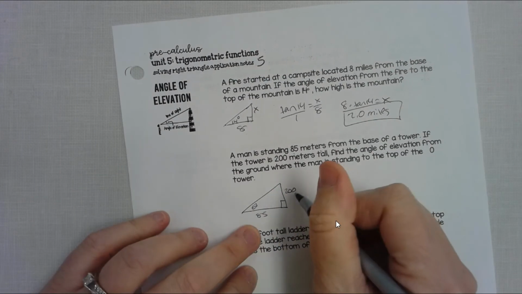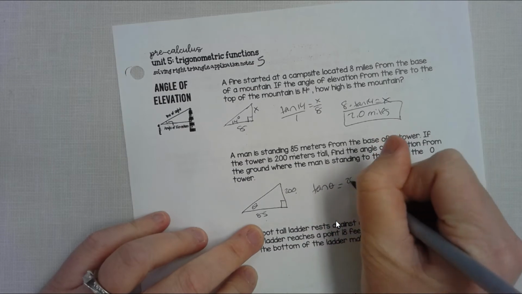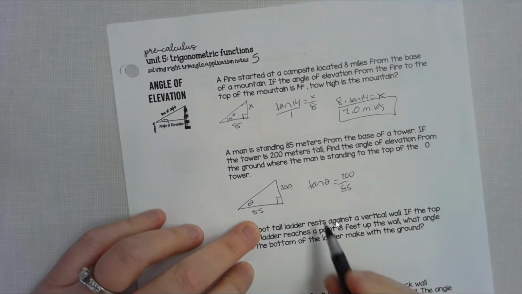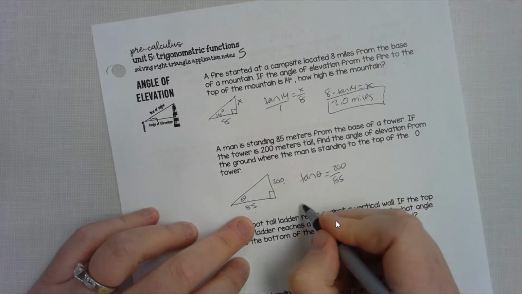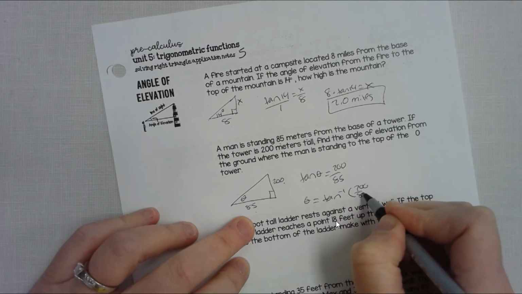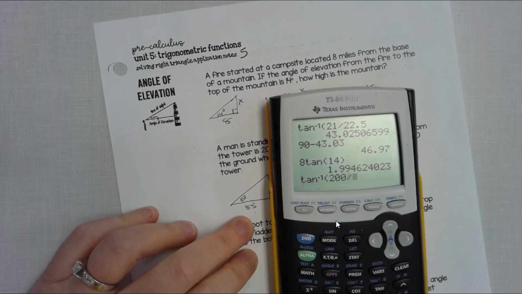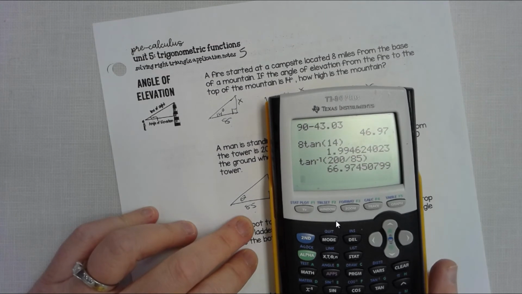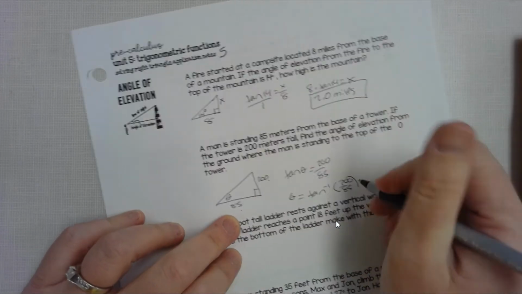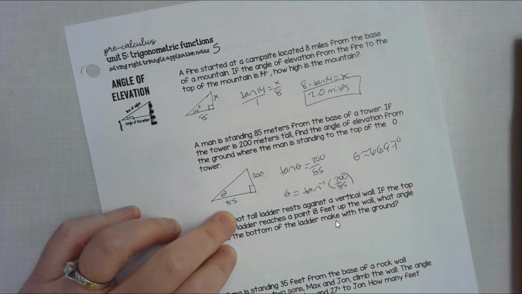So again, opposite and adjacent is tangent. So tangent of my angle would equal 200 over 85. And just like yesterday, I'm going to solve that by taking the tan inverse. So in your calculator, you're going to type in tan inverse of 200 over 85, and that's going to give us our angle. So I get 66.97. Your angle is about 66.97 degrees.